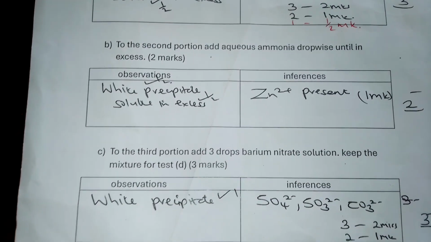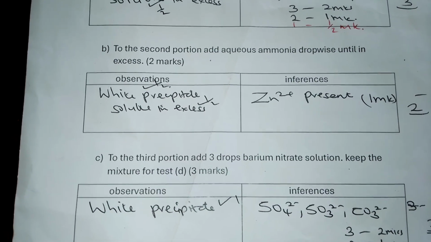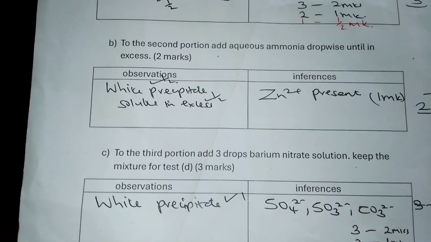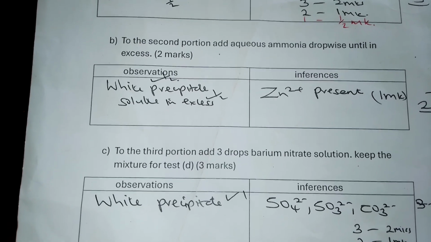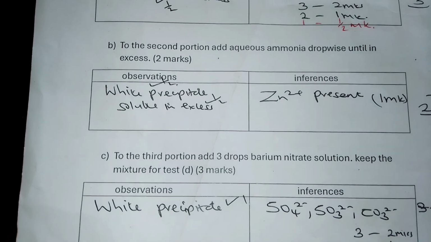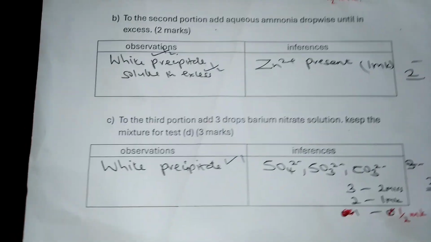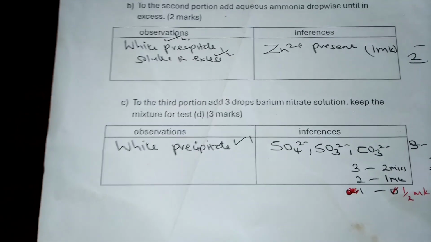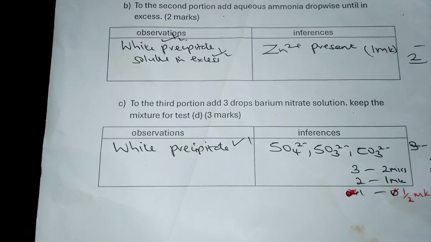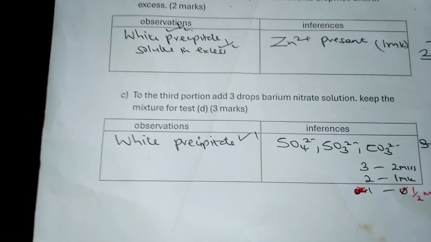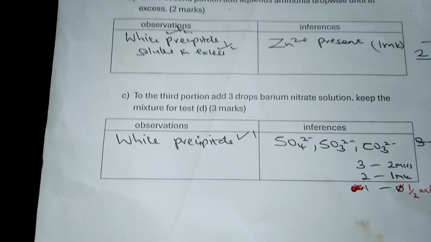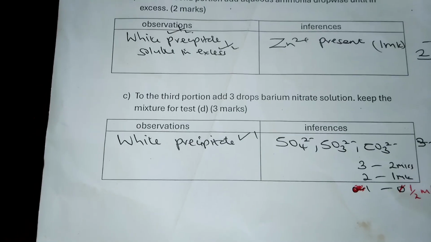We went ahead to the third portion, and we added 3 drops of barium nitrate solution. The procedure says to keep the mixture for test D, 3 marks. Then we found a white precipitate, and we concluded that sulfate ions are present, also sulfite ions, and carbonate ions.